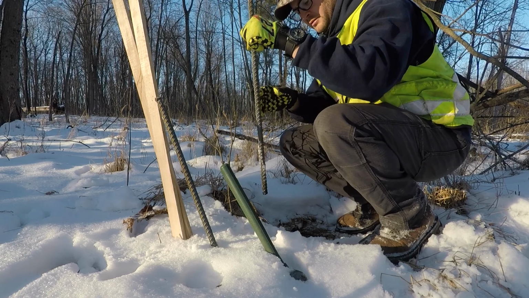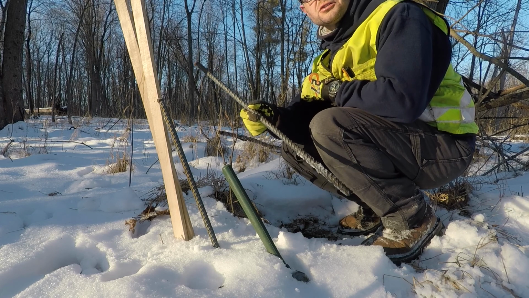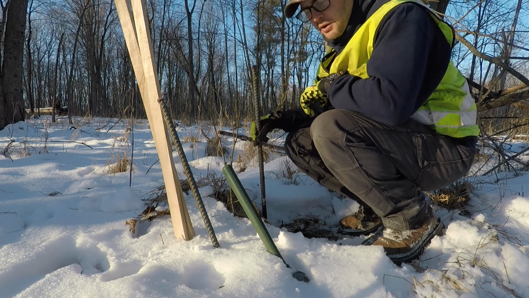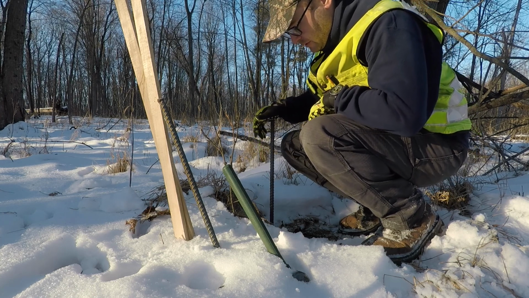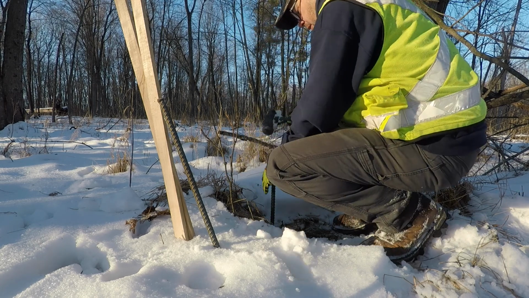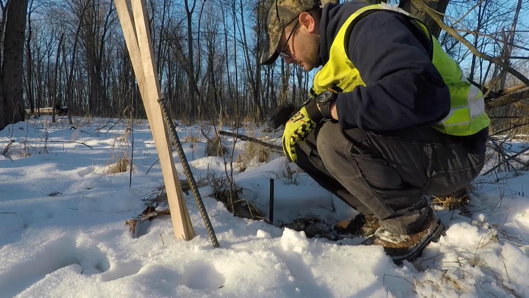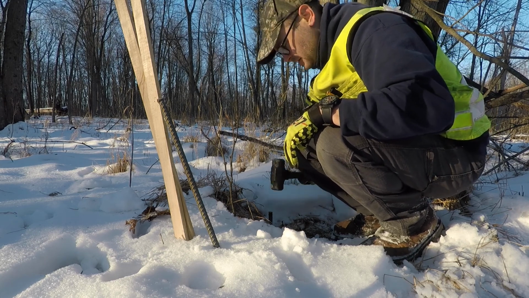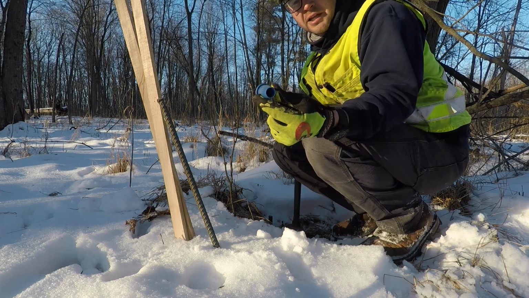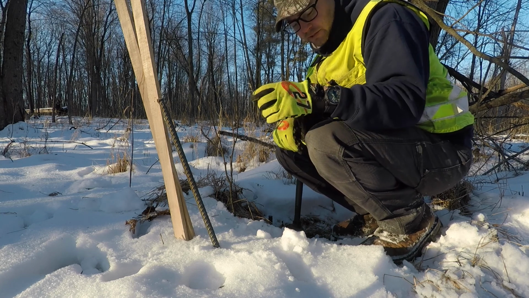So, if you don't know, this is a property corner, or this is what we use. It's a 5/8 inch steel rebar, 24 inches long. They usually pound in pretty hard, but it's kind of mucky out here. We're just out in the woods. Well, I was gonna say I probably won't even need the hammer, but it went through something. And then the cap, it's a plastic cap. It's got the company name and my license number on it. I am licensed, by the way.